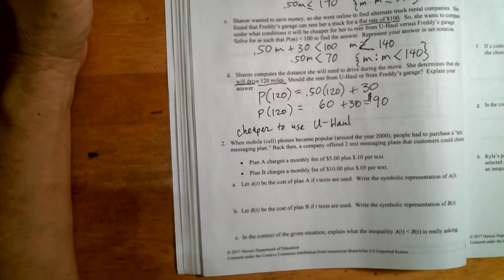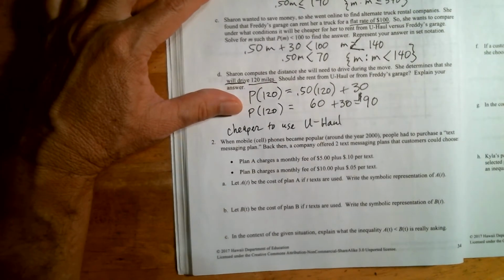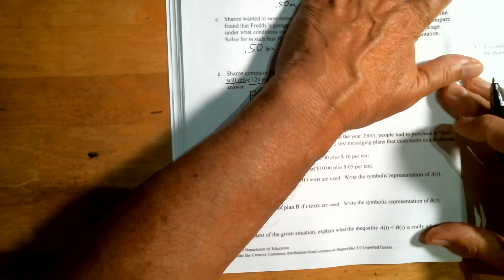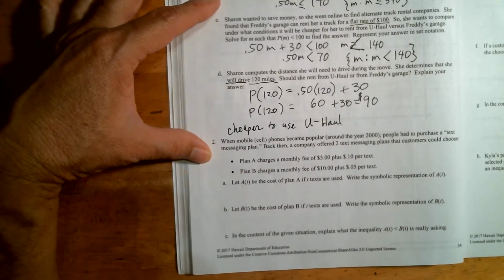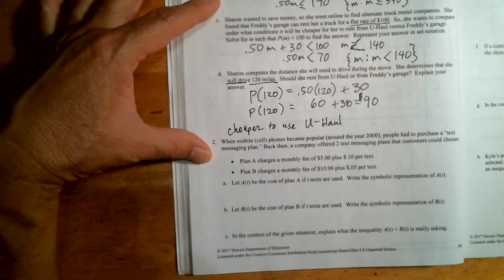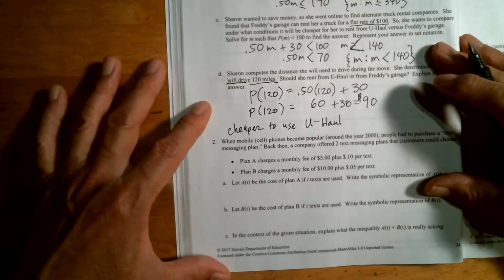So this is the day after election, Wednesday, page 34, okay? I think we briefly went over this problem in class, but we didn't go over the whole thing, and we're going to complete it today. So page 34, book 2, okay?